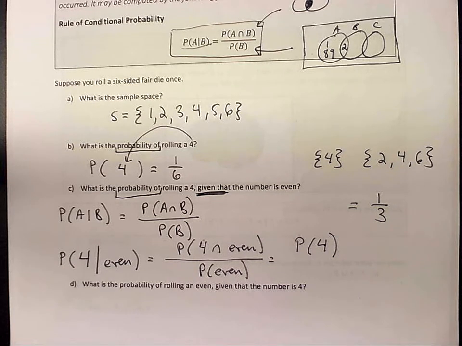All right. Now the next thing that we want to do is take the words in this English sentence and fit them into this formula. Well, the way that we read this is the probability of A given B. And then if we go up here to our sentence, it's the probability of rolling a 4 given even. So that's why we're substituting in the number 4 for A and even in for B. Right? Is everybody good with that stuff?